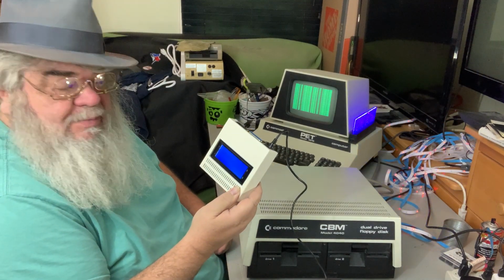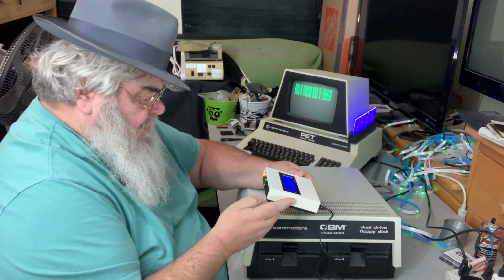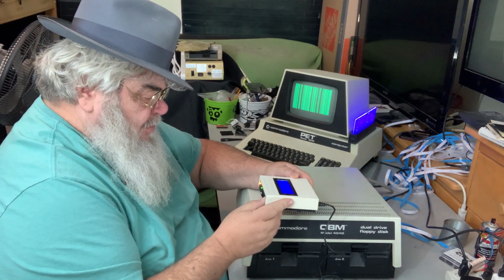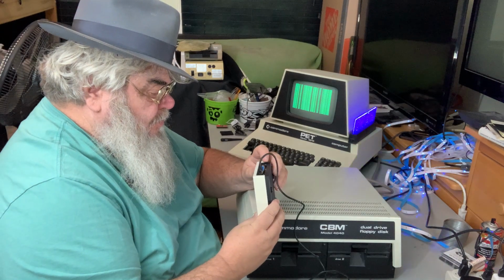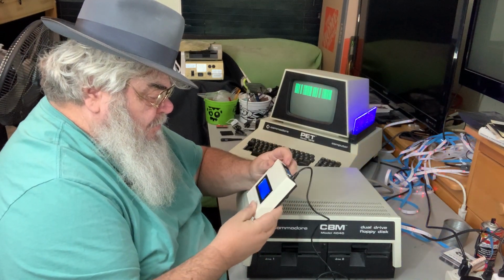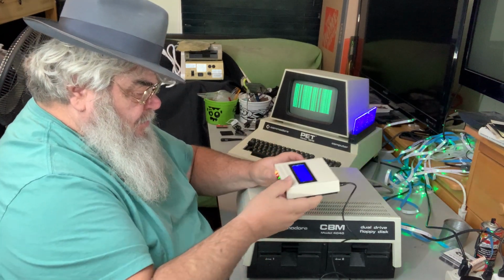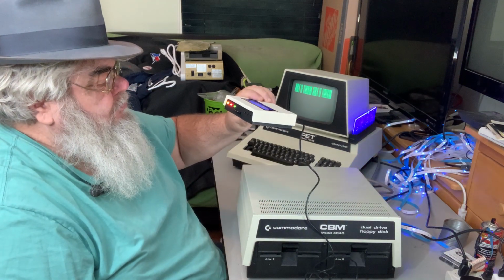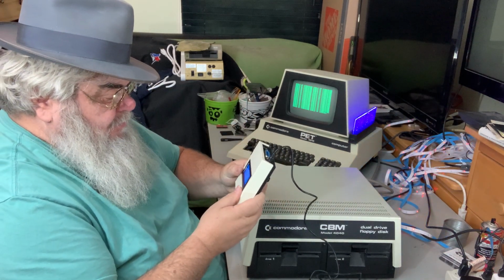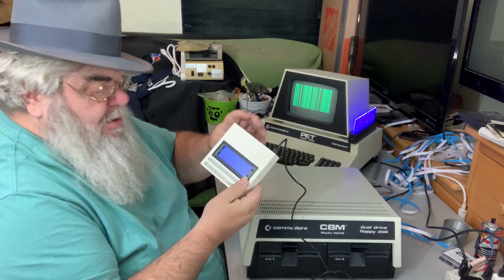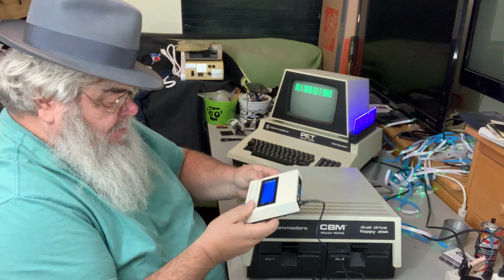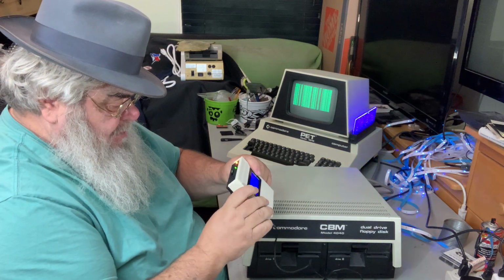Well, the screen is lit up. And the lights are lit up. But it's not actually saying anything at this moment.